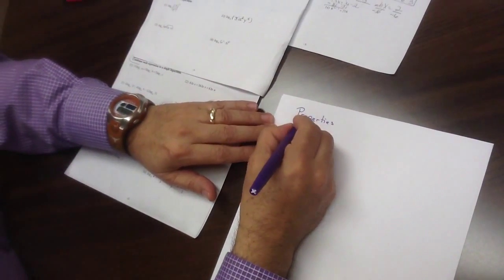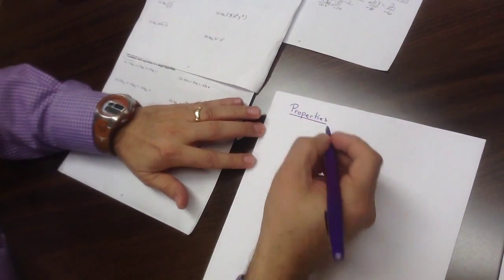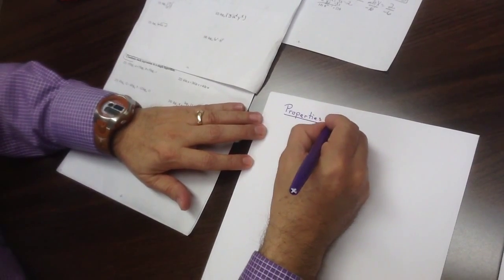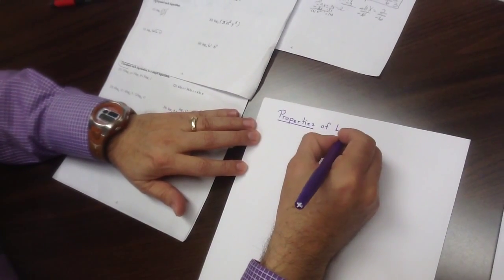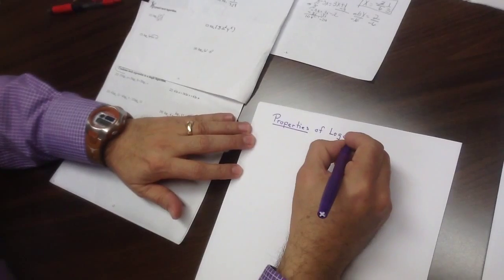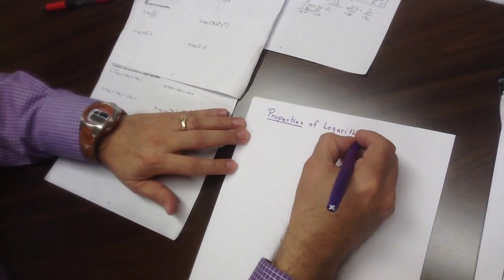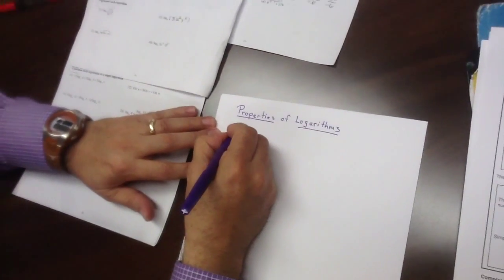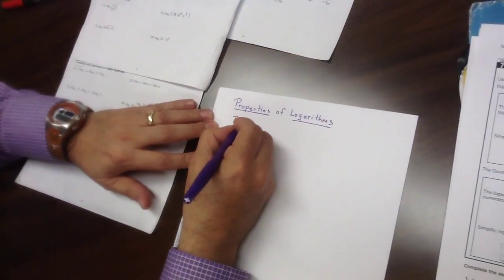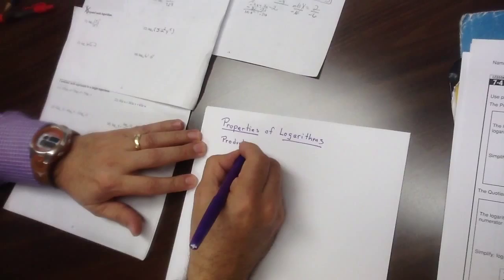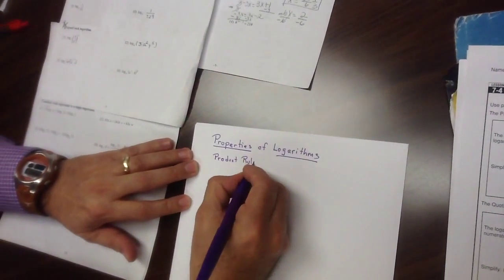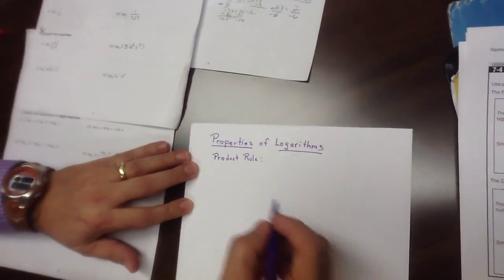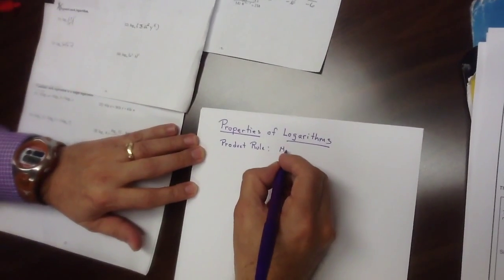Okay, properties of logarithms. We have one of them, which is the product rule, and in the product rule we are multiplying.